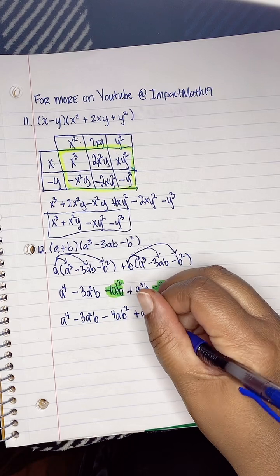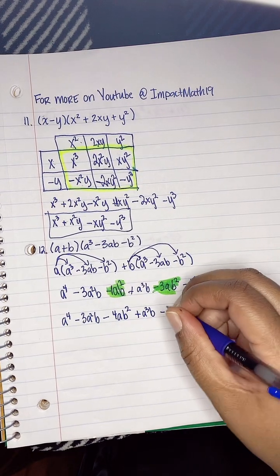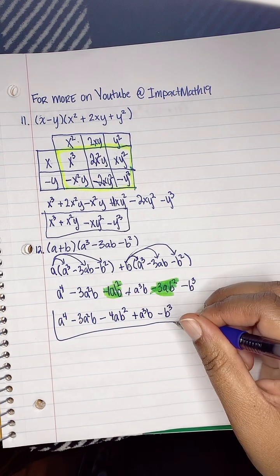So we get -4ab squared. We're going to drop down our a to the cube b and our minus b to the cube. And that's our answer.